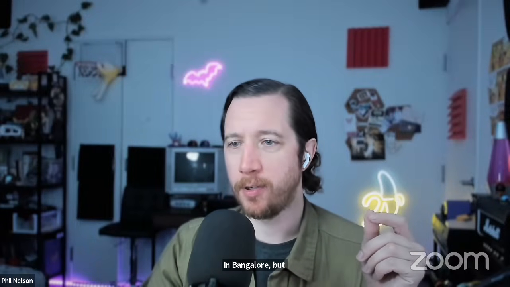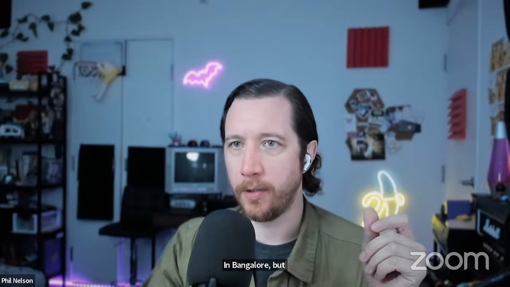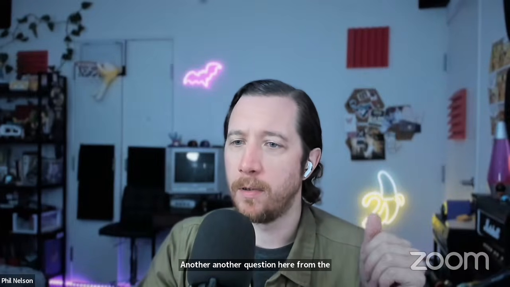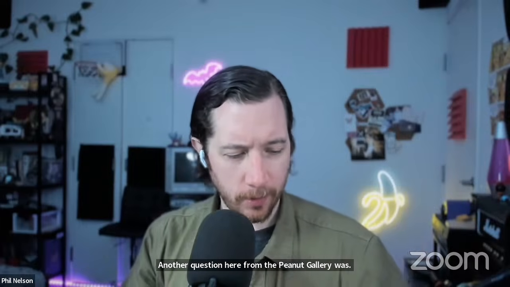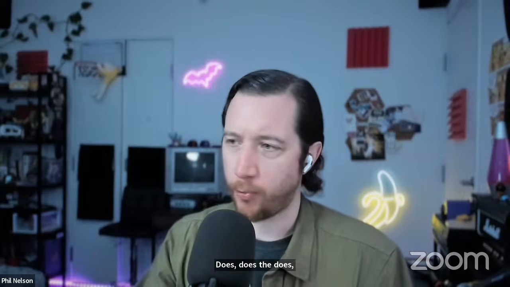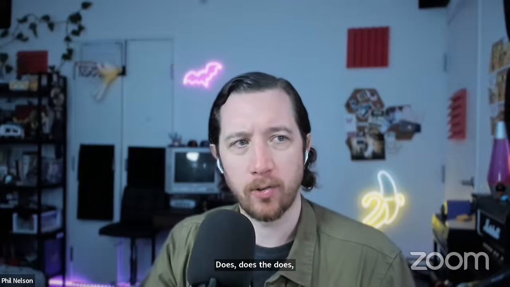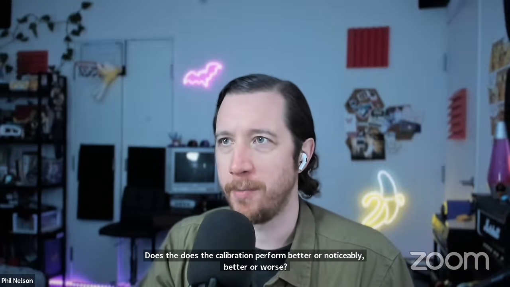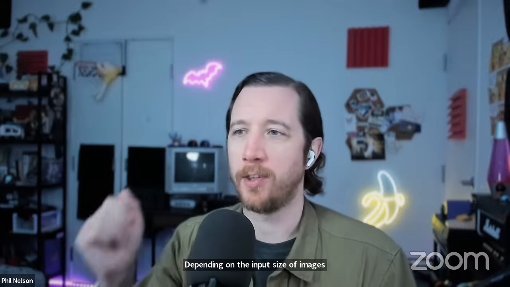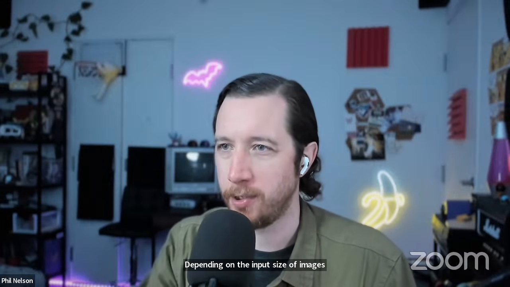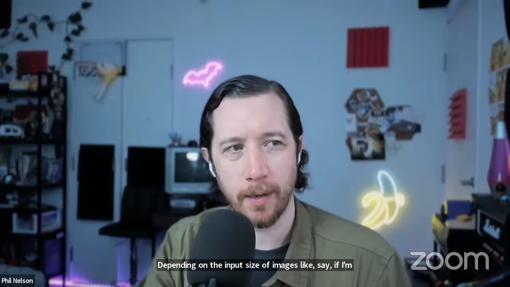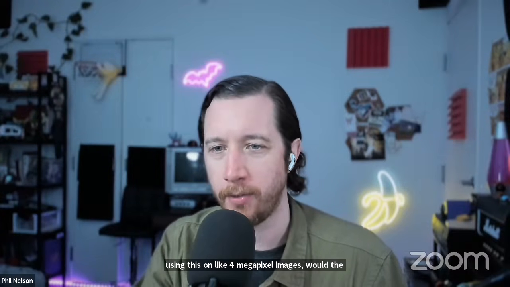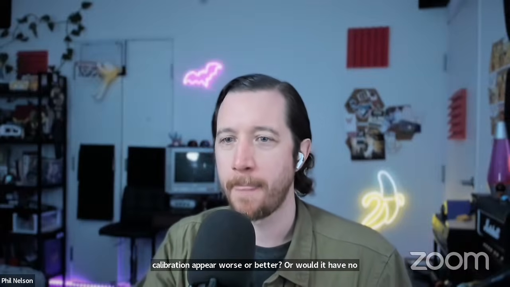another question here from the Peanut Gallery was, does the calibration perform noticeably better or worse depending on the input size of images? Say, if I'm using this on 4 megapixel images, would the calibration appear worse or better, or would it have no real difference based on the input size?